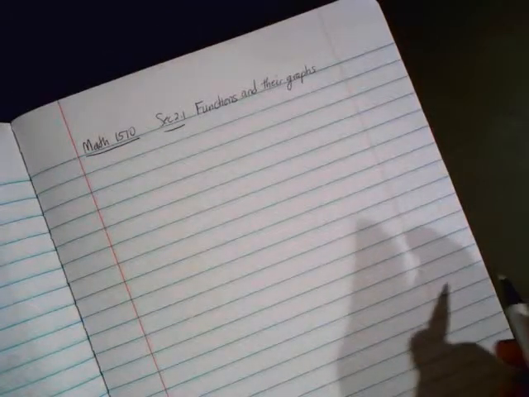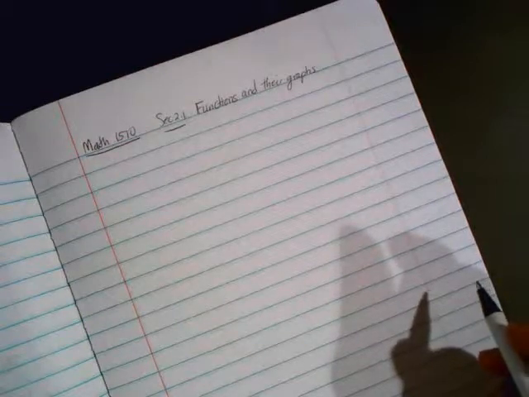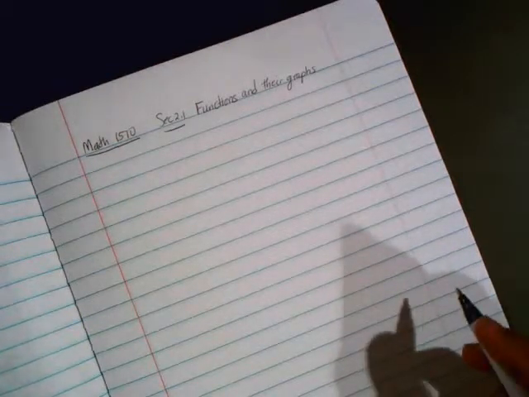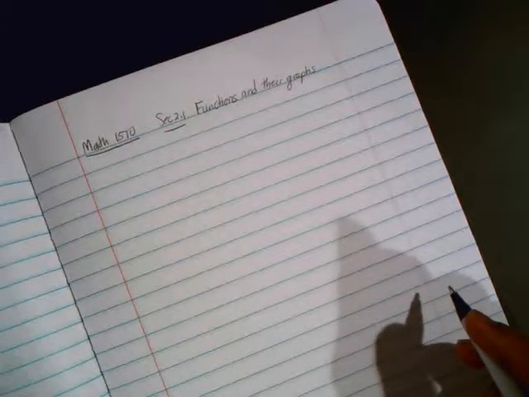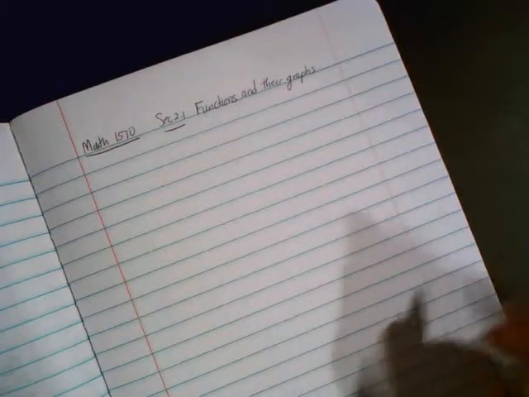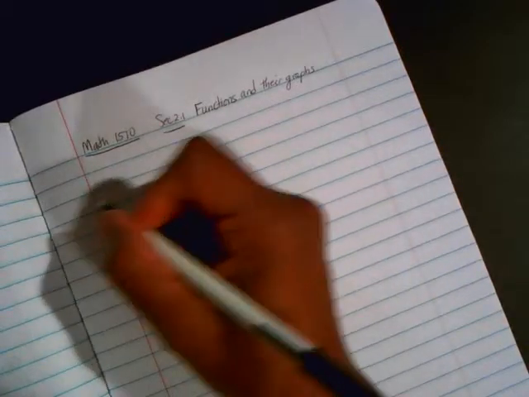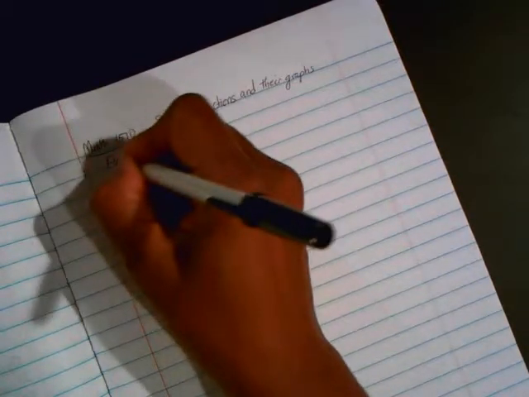Section 2.1, Functions and their Graphs. This is still a review of pre-calculus topics for a little bit, and then later on in this chapter, like in 2.5, we'll get into some calculus topics. So enjoy the review while you can. Hopefully you remember what a function is.